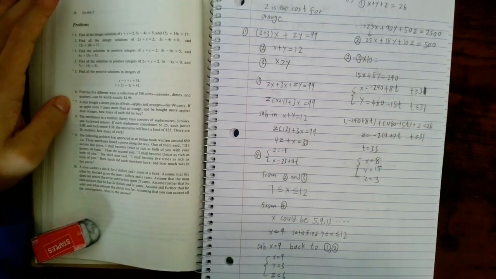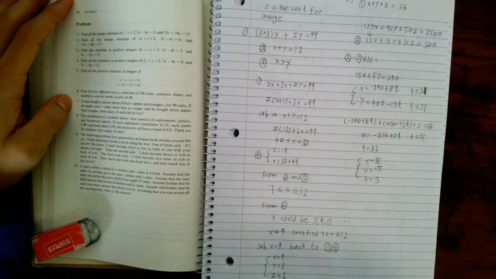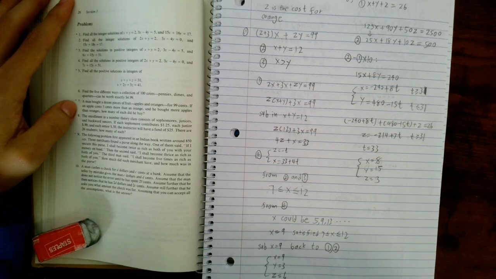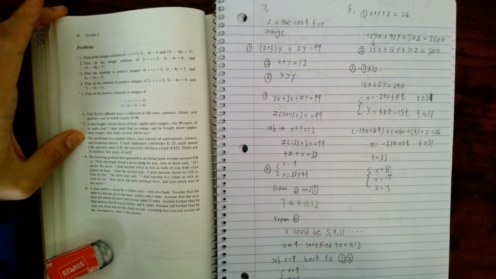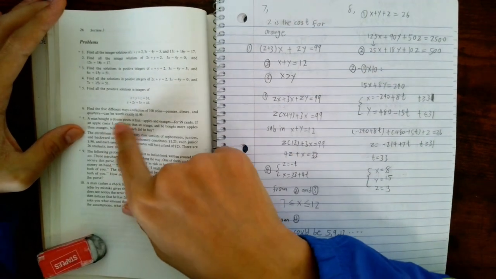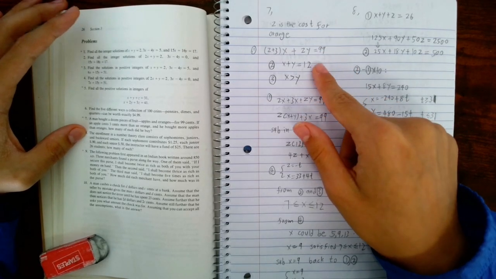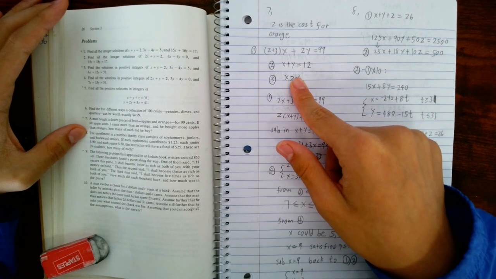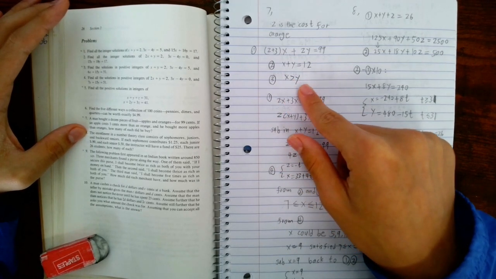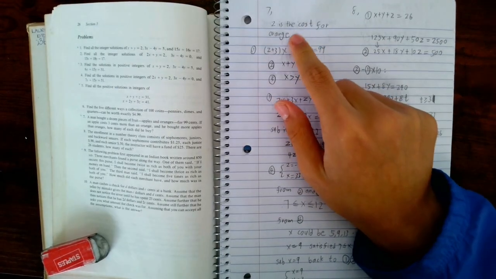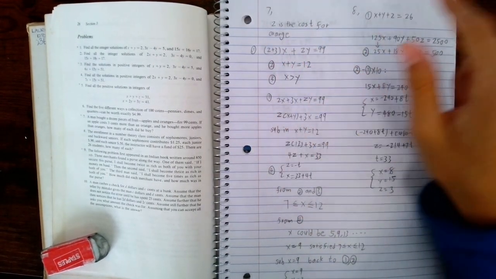Question 7. A man bought a dozen fruit, apples and oranges, for 99 cents. If the apple costs 3 cents more than an orange, and he bought more apples than oranges, how many of each did he buy? We realize that he said a dozen. That means he has a total of 12 fruit, and he bought more apples than oranges, which means x is greater than y, and z is going to be the cost of the orange, and we get this equation.